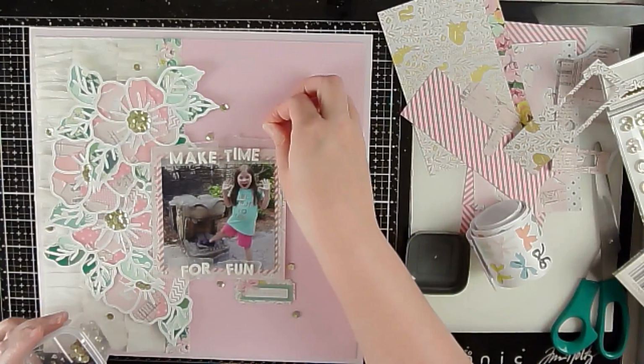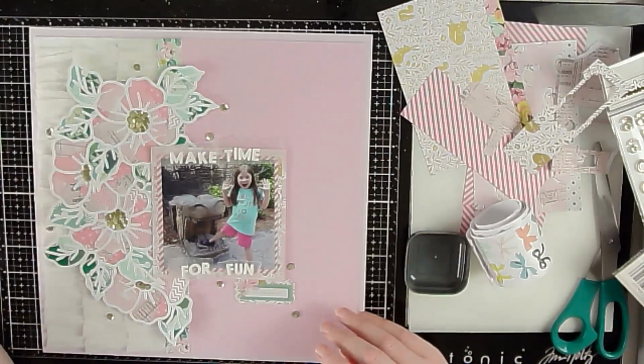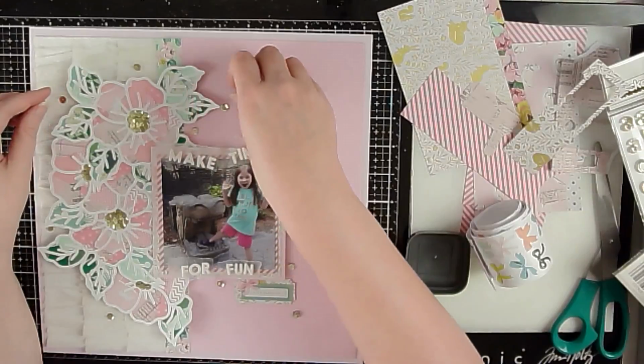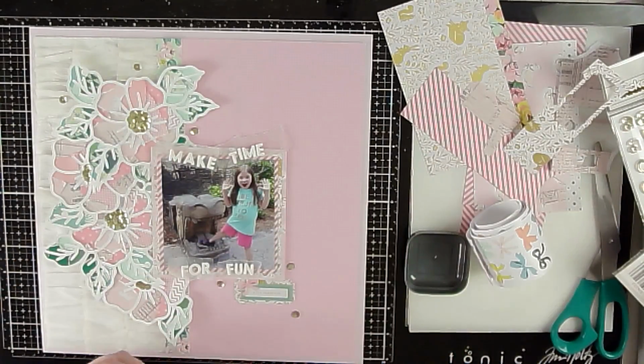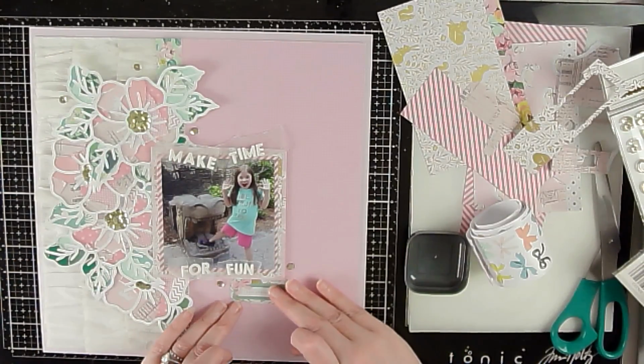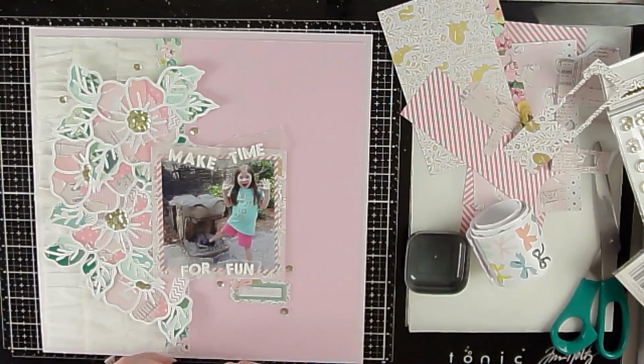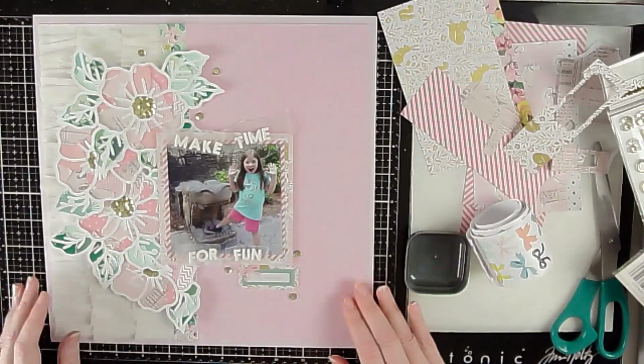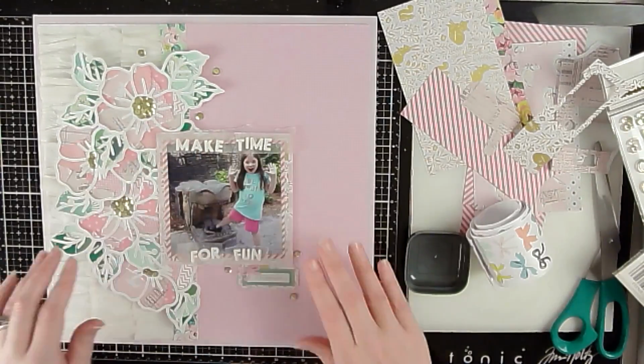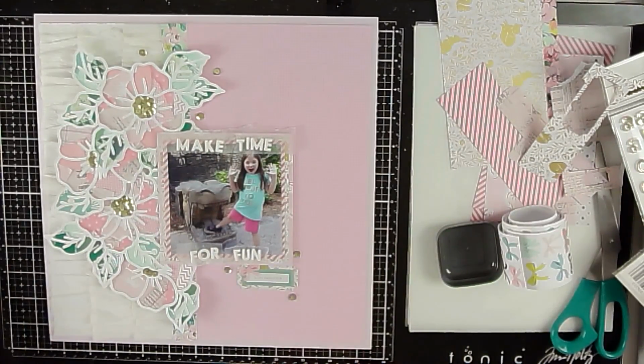But other than that, I'm going to finish off with a few of these gold sequins, and I do add 2 little butterfly stickers to each of my embellishment clusters, one at the top of the florals and one down here at the bottom right. And with that, guys, that's going to finish up this layout.